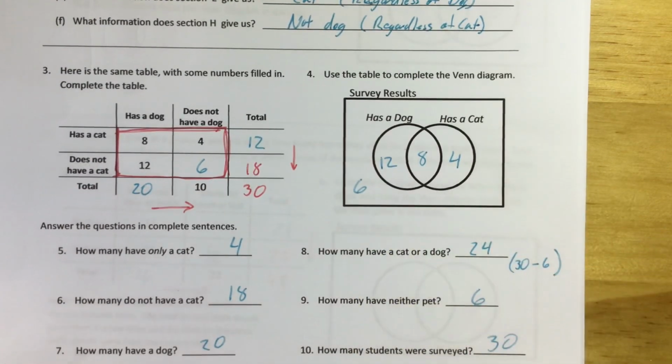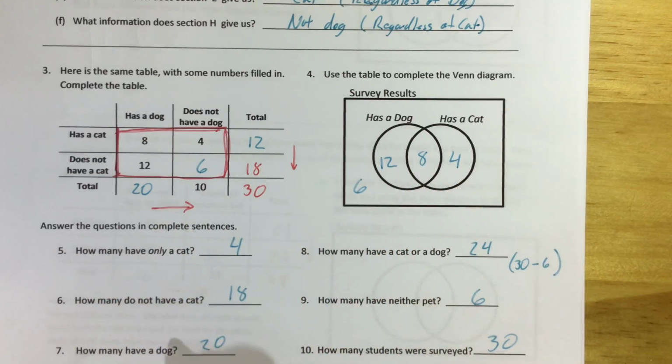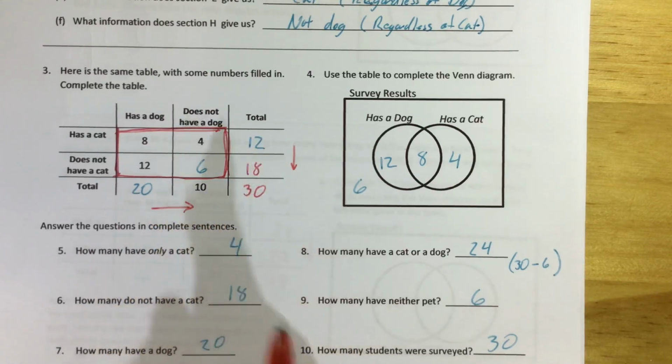All right, other questions that follow here. That goes straight to the Venn diagram, so that one should make sense to you. Then the others, I think it's more of needing to do some math here, but you'll find those values on the side of the two-way table as well.